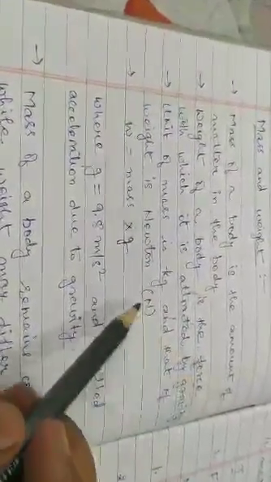So weight of a body is the force. It is a force. Okay. Weight is a force, whereas mass is the amount of matter. Now because weight is a force, the unit of weight is Newton and the unit of mass is kg. So weight is equal to mass multiplied by g. What is g? g is the acceleration due to gravity and its value is 9.8 meter per second square.